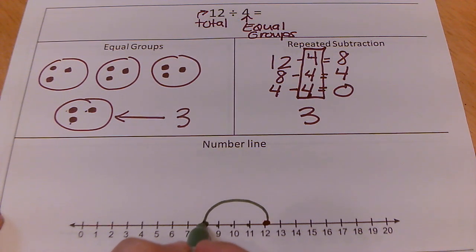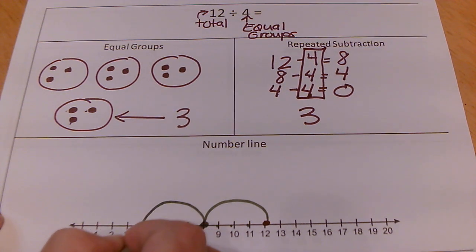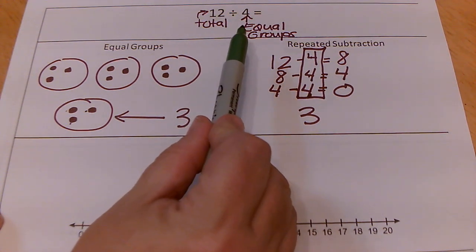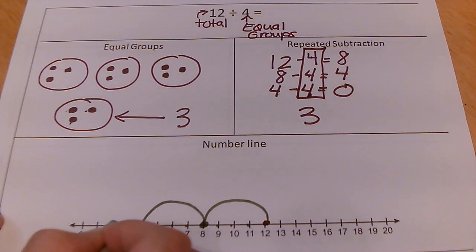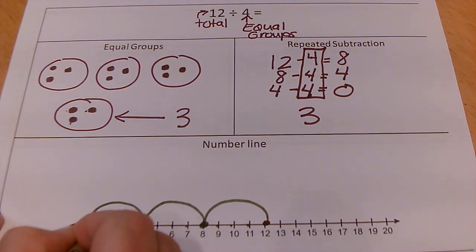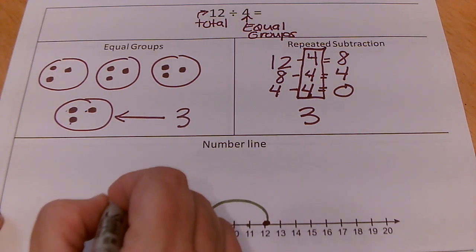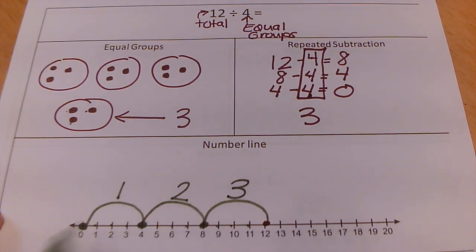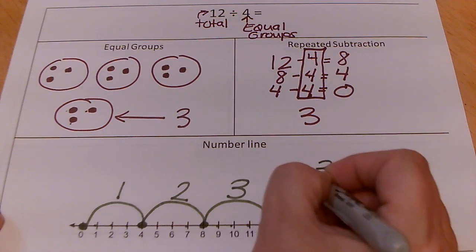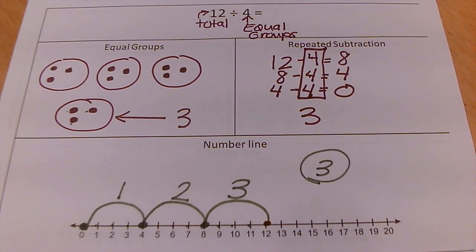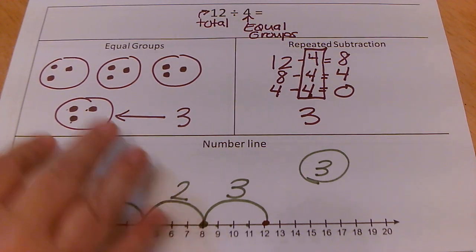Then I'm going to jump again. I'm going to go 1, 2, 3, 4. That's my second jump. Okay, remember I'm jumping 4 times because that's my equal groups. Then I'm going to go 1, 2, 3, 4, and now I'm at 0. And then I'm going to look, how many times did I jump? So count your jumps. Ready? 1, 2, 3. I jumped 3 times. So my answer is still going to be 3. All right? So remember with number line, I'm going to be jumping backwards. And I'm always going to start with my total number. All right, let's try another one.